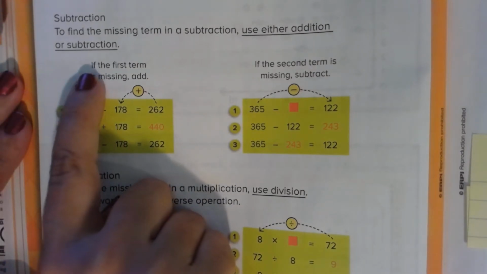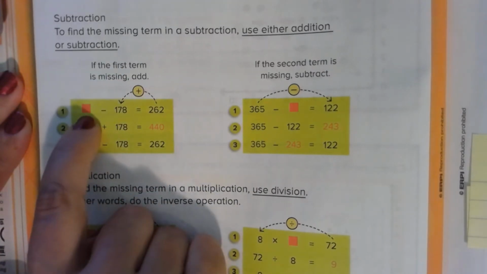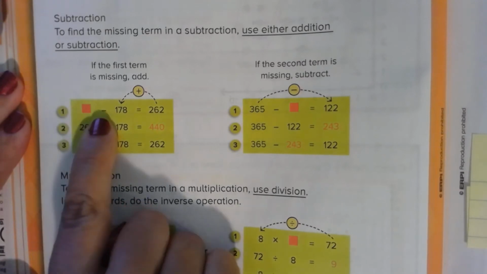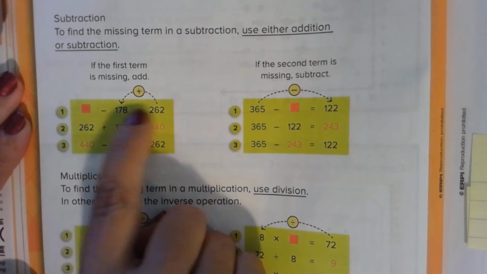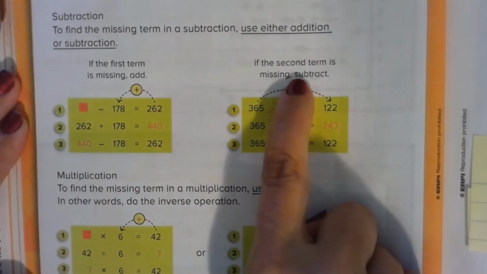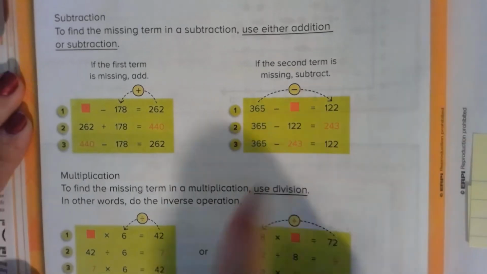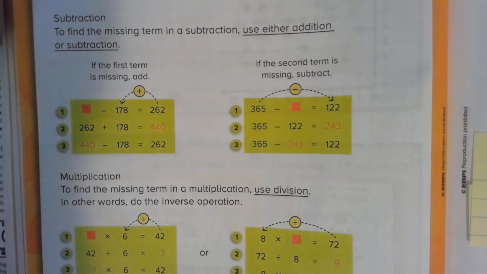It says if the first term is missing, so do you see where there's a missing number? They call this a term. So if the first number is missing, they want us to add the numbers together. And if the second number is missing, then we have to subtract. Ay, ay, ay. You know what? I know how to make this easier for you to remember.